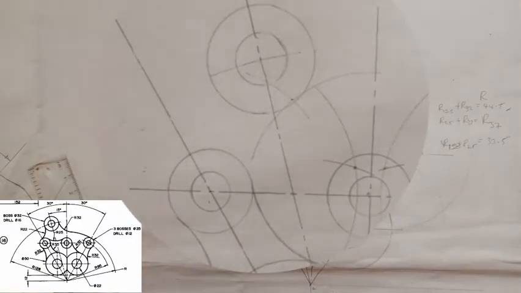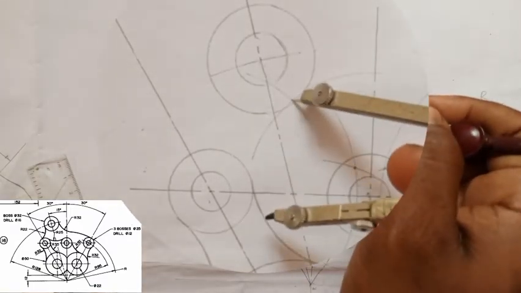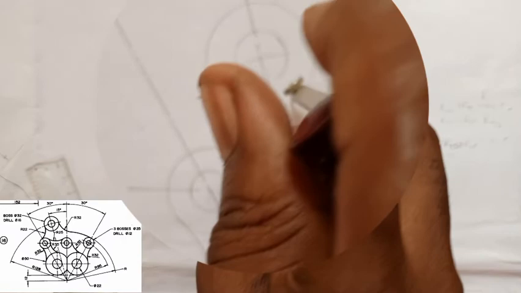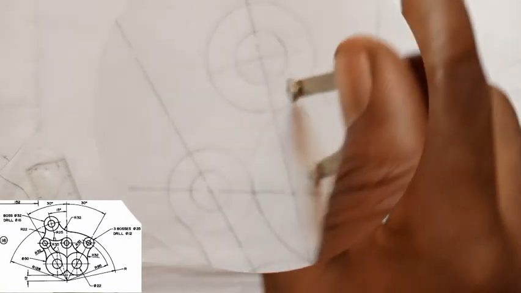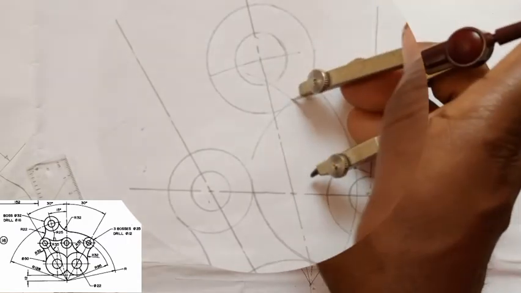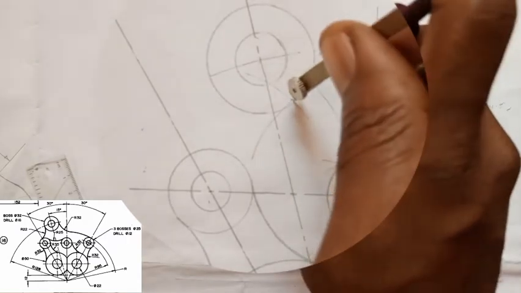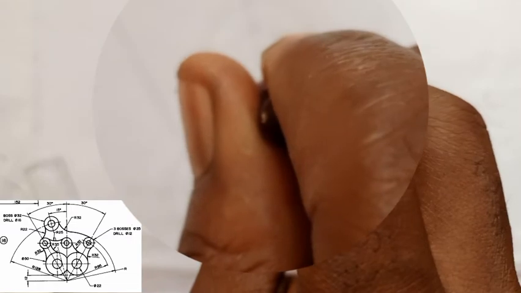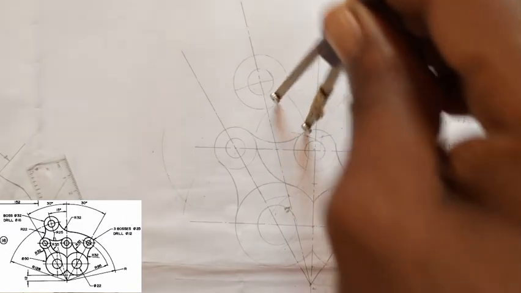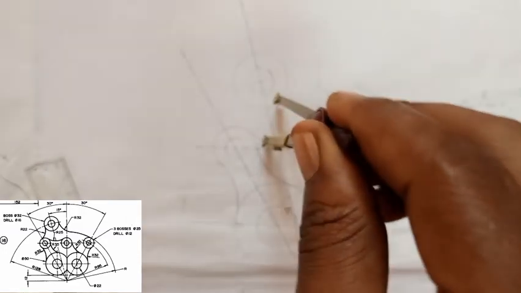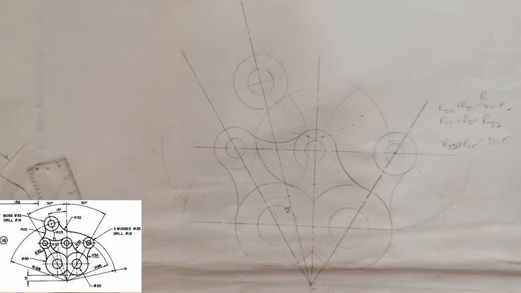From that point, I'll place my compass there and gauge it to the point where I want it to be tangential, which is this point here. Then it just connects in very well. That's what we have there.